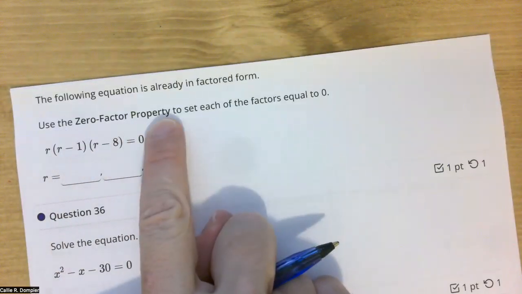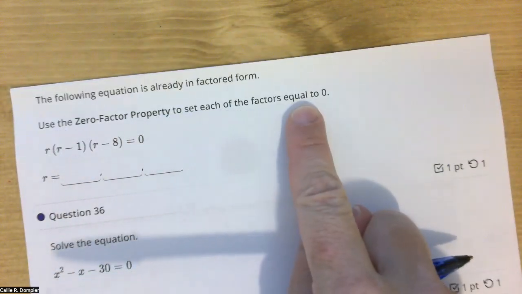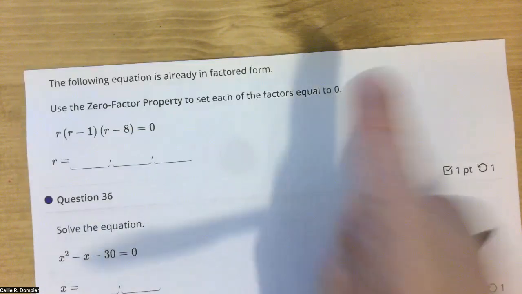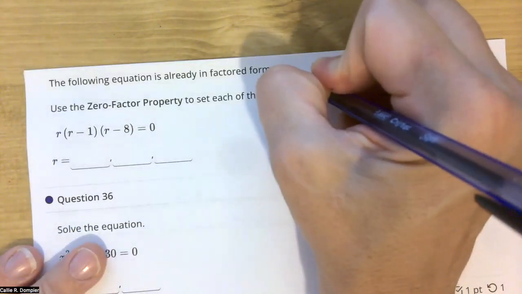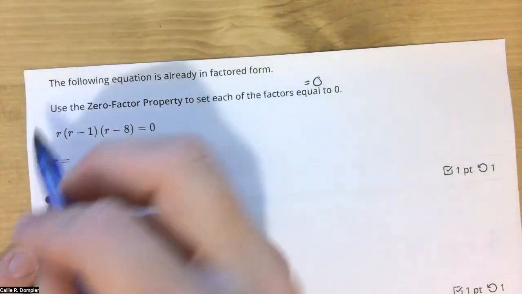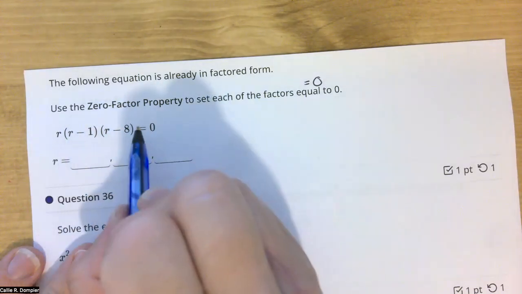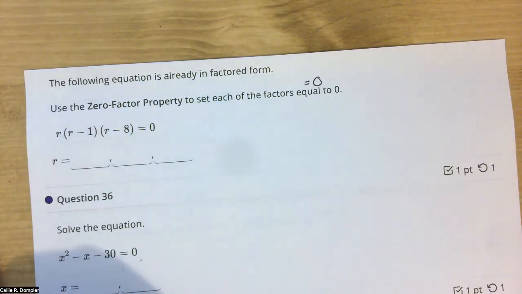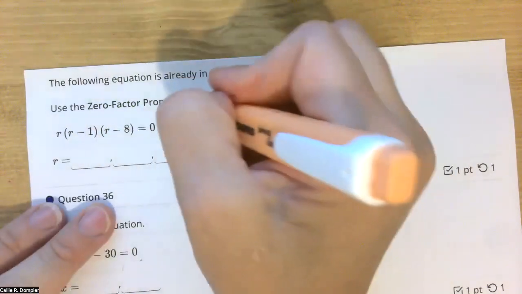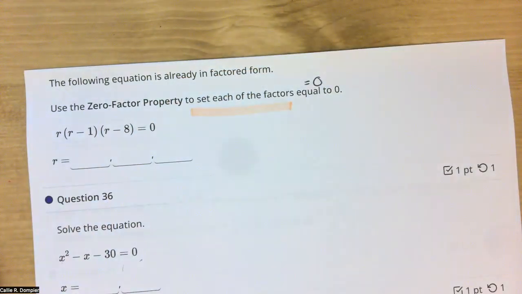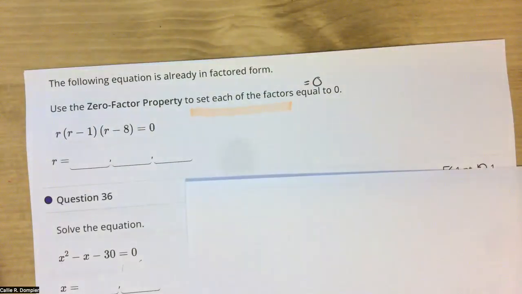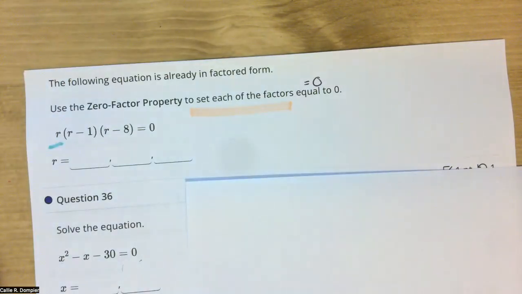Using the zero factor property, set each of the factors equal to 0. The whole thing, all three of them together, is equal to 0. Set each of the factors equal to 0. We know what equal to 0 is. How many factors do we have? We have 1. More highlighters.